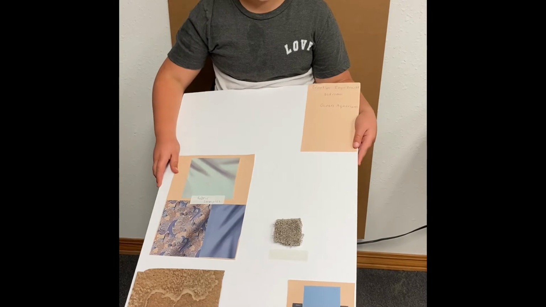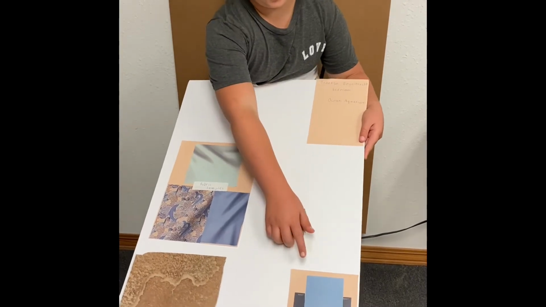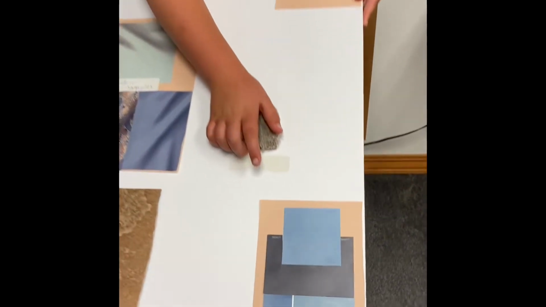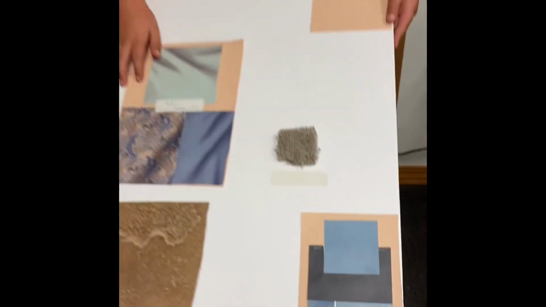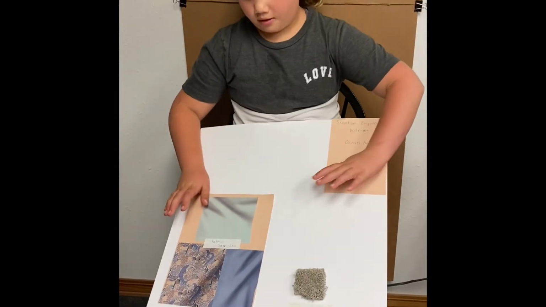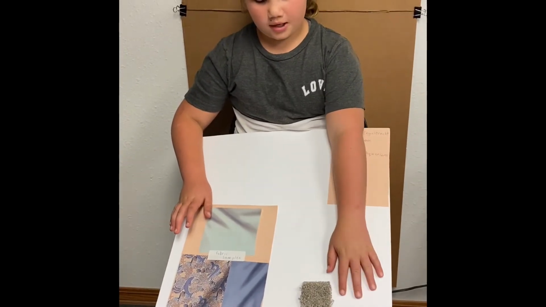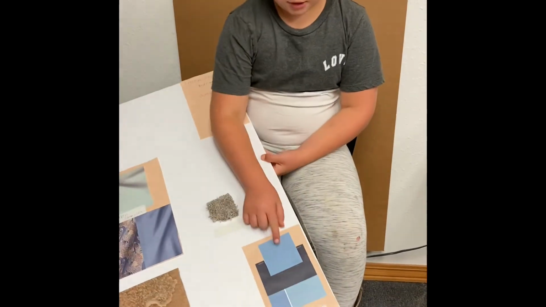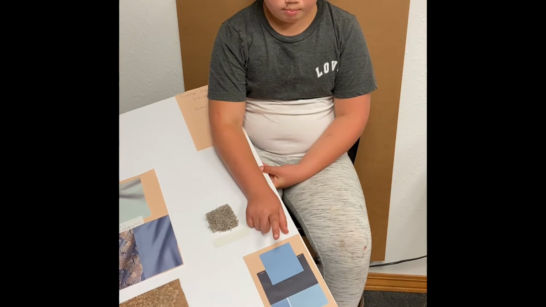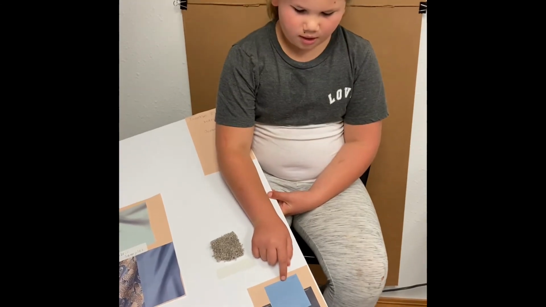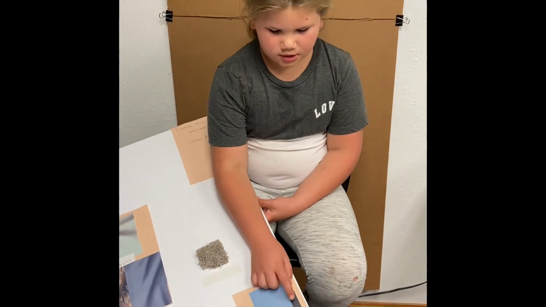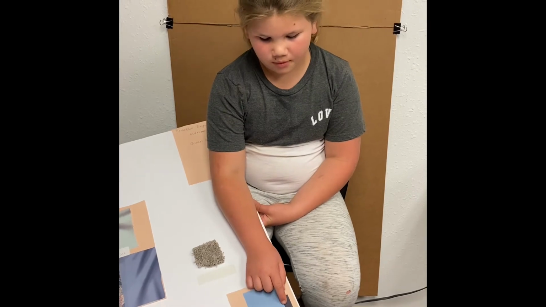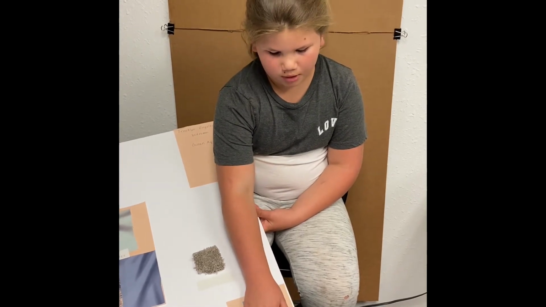And then the next thing I did was my paint samples for a bedroom. So those are my paint samples. This one here is my main color. Then this next one is my trim. Then these two are my accents.